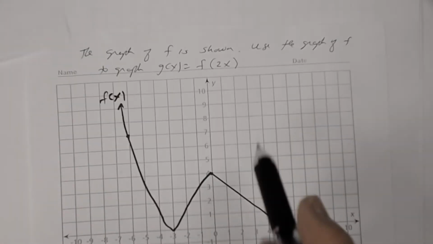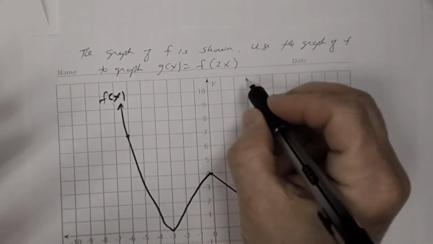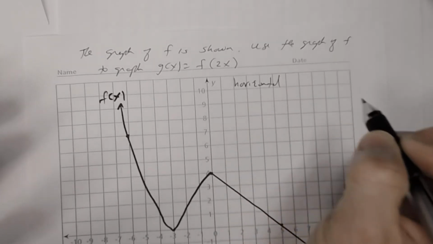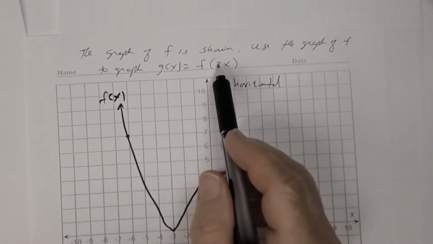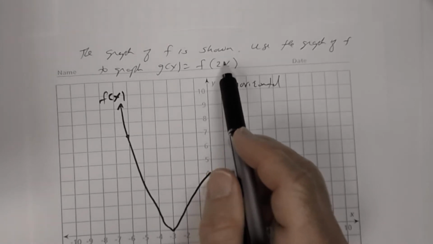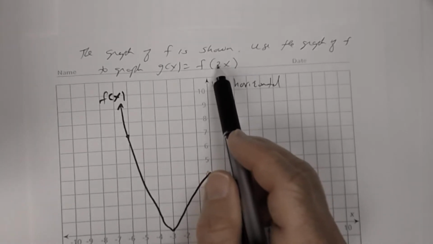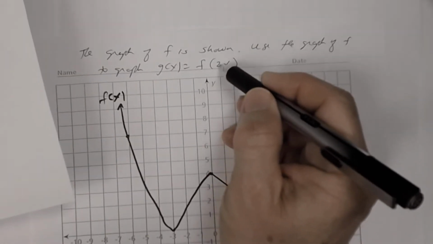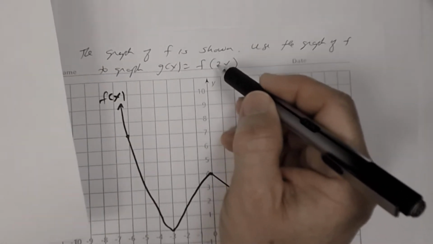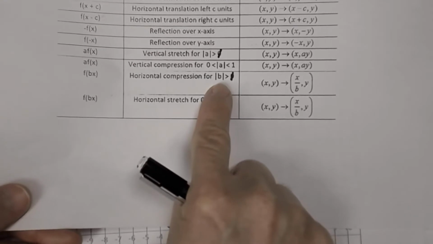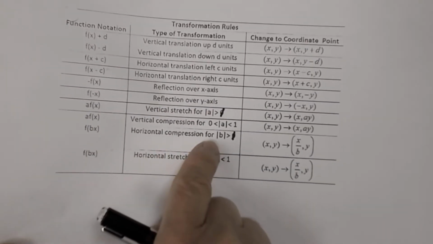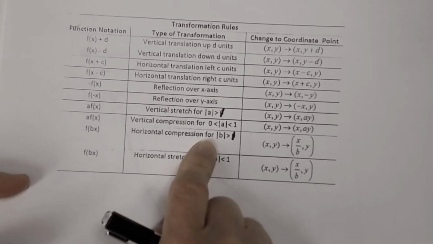So this is going to be a horizontal. And remember, in one of the lessons we called it C. This handout here calls it B. But basically, whenever you multiply by a number where the absolute value is greater than 1, which the absolute value of 2 is greater than 1, this is a horizontal compression.